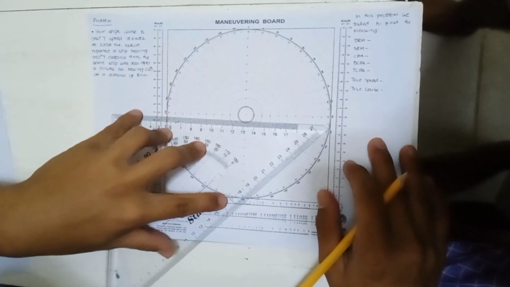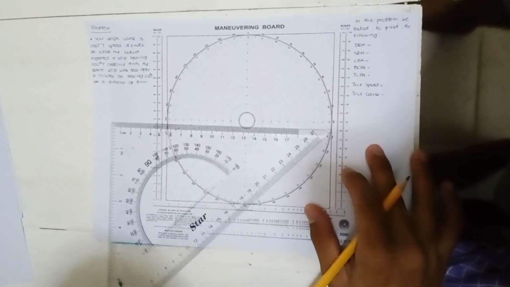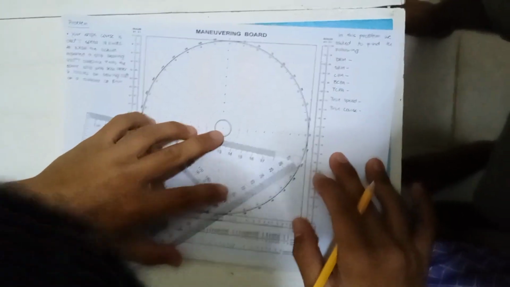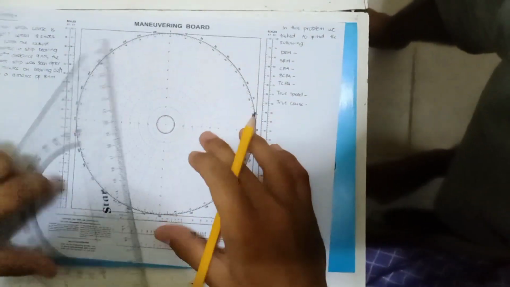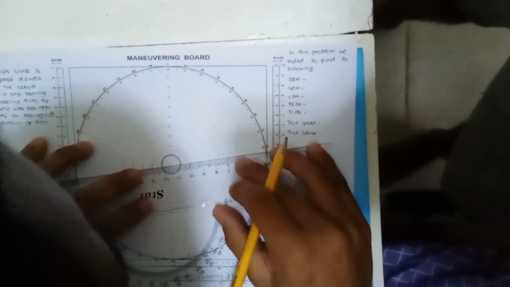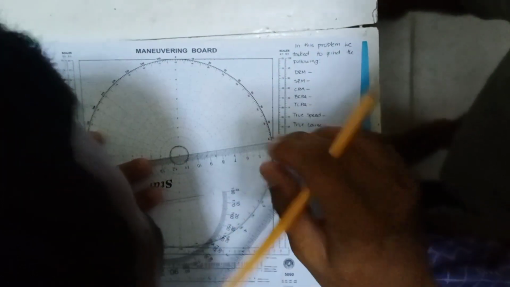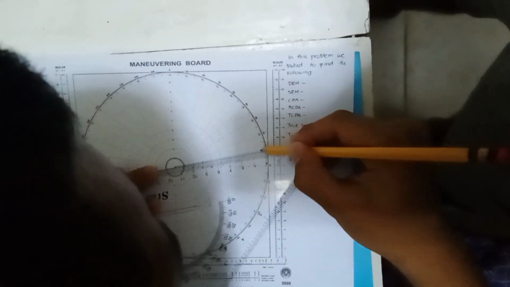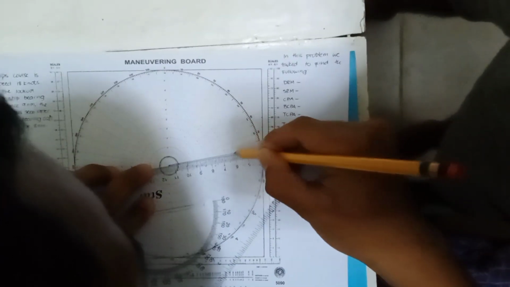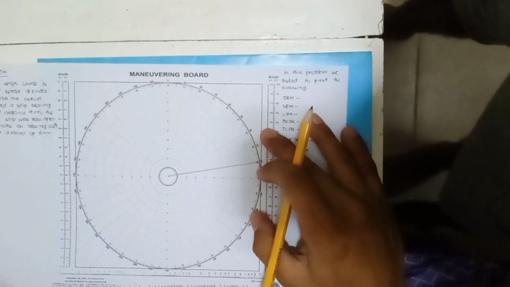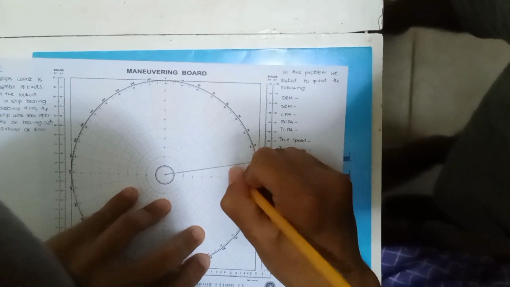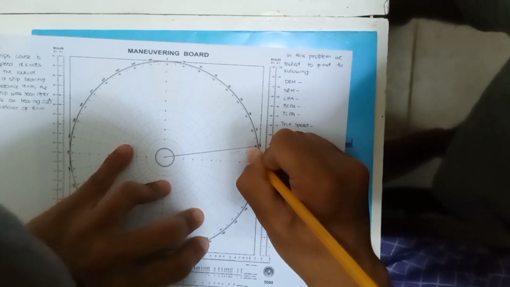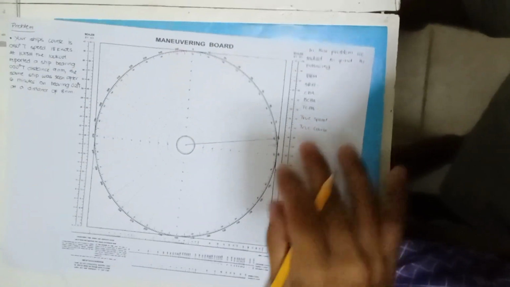So the first step is to plot our ship on course, which is 80 degrees true, and the speed of 18 knots.